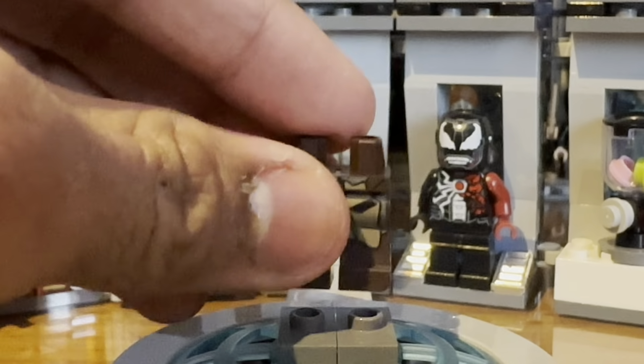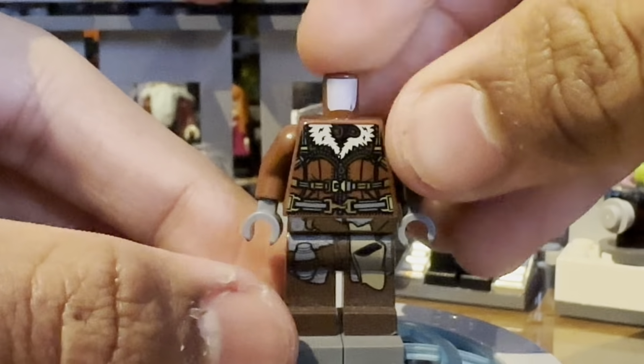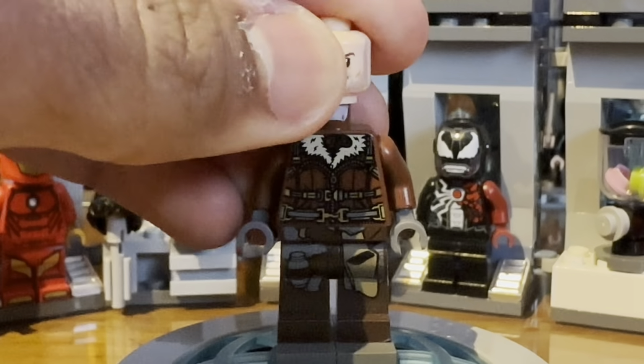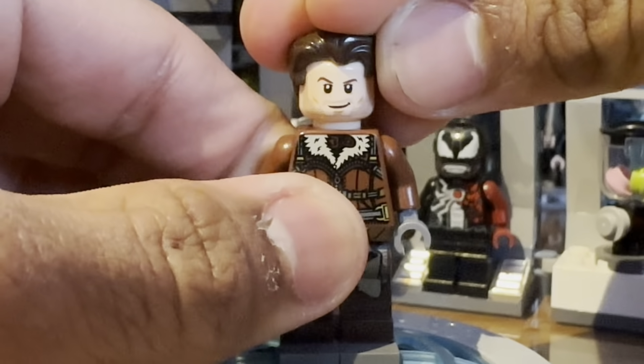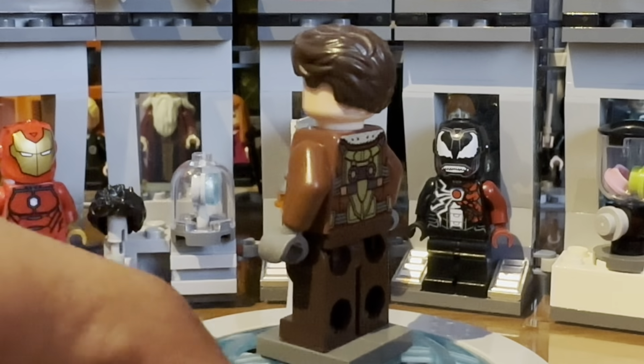So first off, I did Ryan Gosling's character and I decided to use these legs as well as a torso from the Vulture minifigure. And then I used this head from Bucky Barnes as well as his hairpiece. And overall, I'm pretty impressed with how it turned out in my opinion.